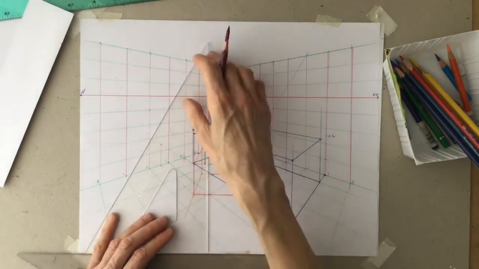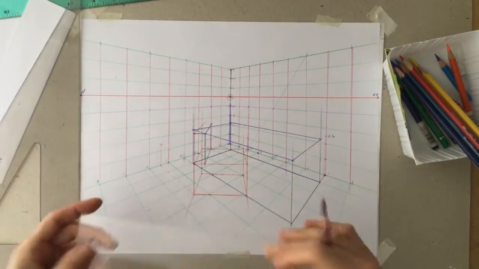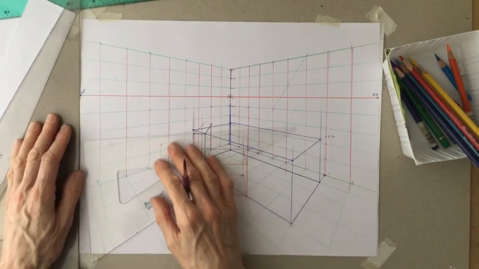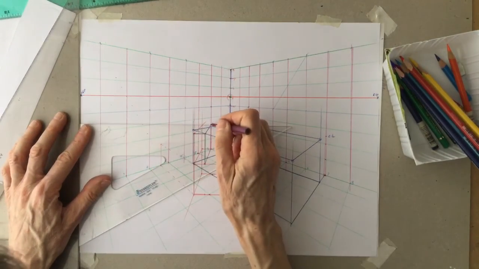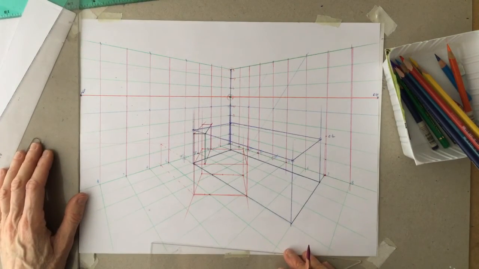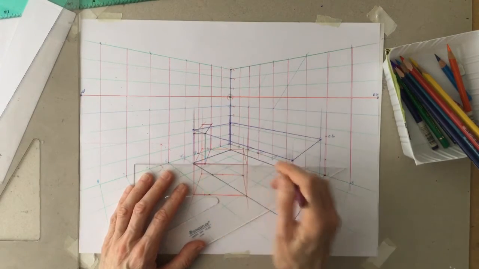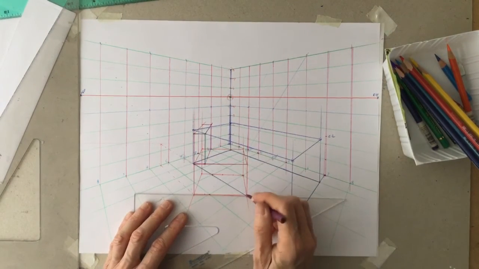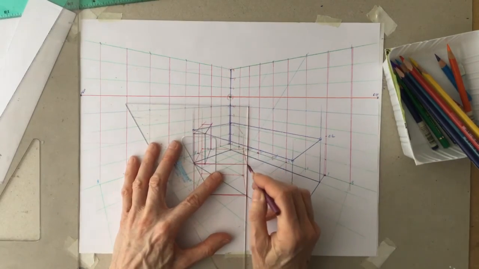I'll just go straight across. There. So that's a pretty strange looking chair, but we'll get it all sorted out when we get back and start putting some details on it.